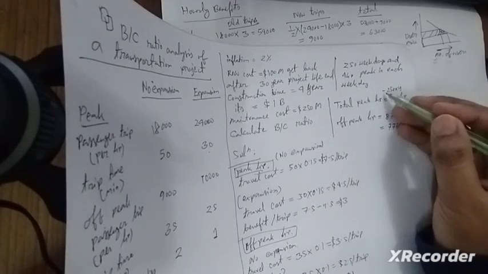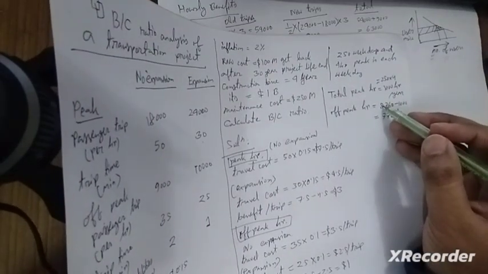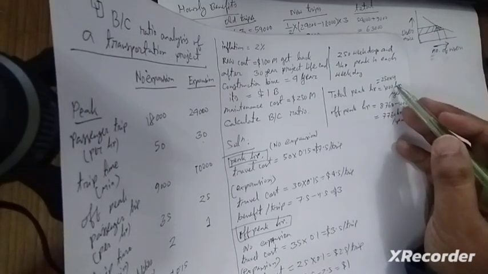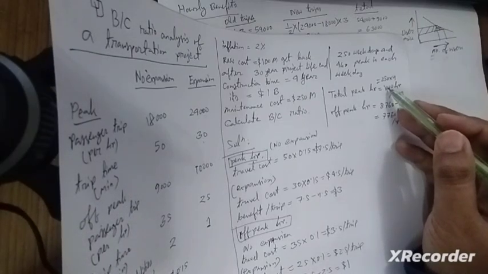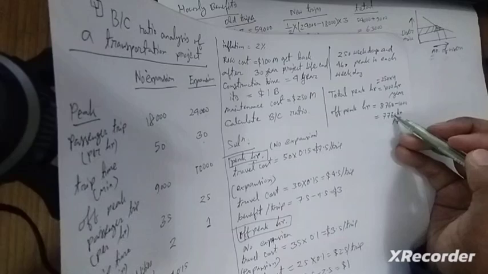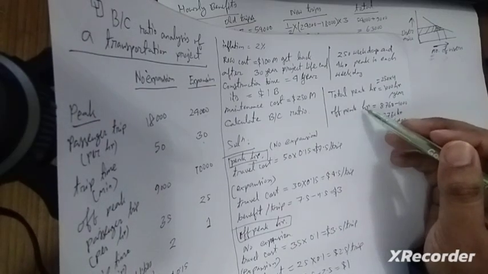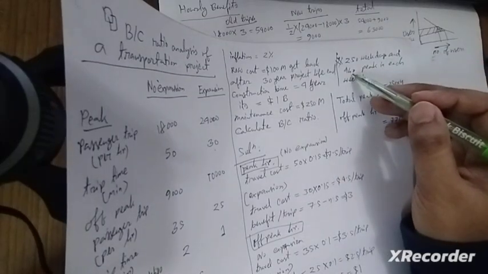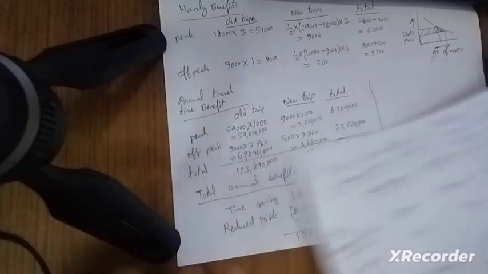This will be the total peak hour time, and we know that there are 8760 hours per year. So subtracting 1000 from this gives us 7760, that is 7760 hours as off-peak hours. So in the question it will be given the weekdays and number of peak hours per day.